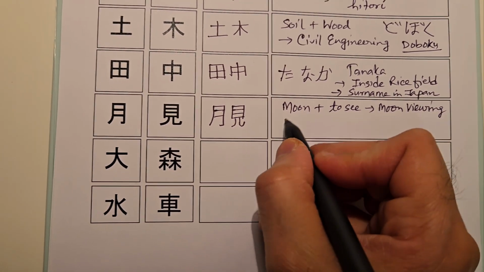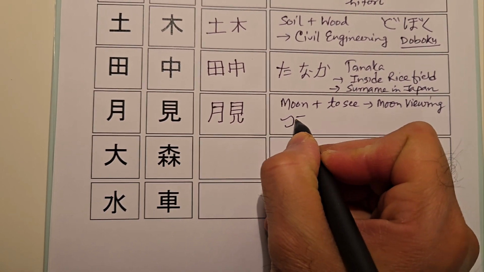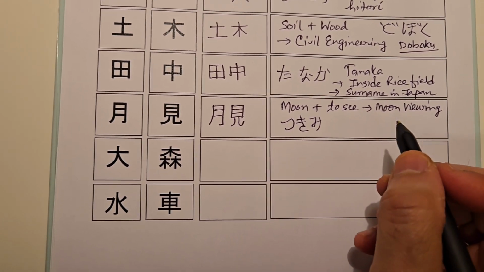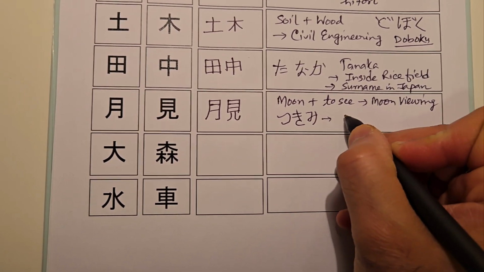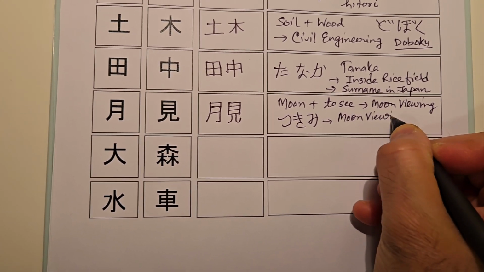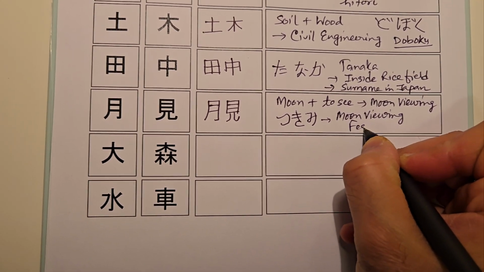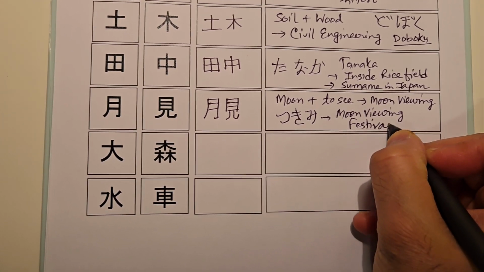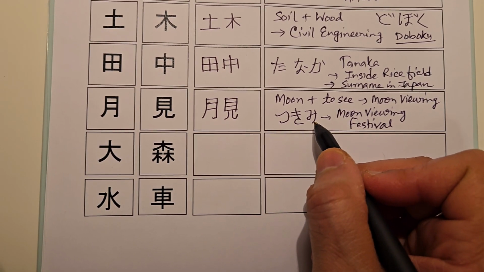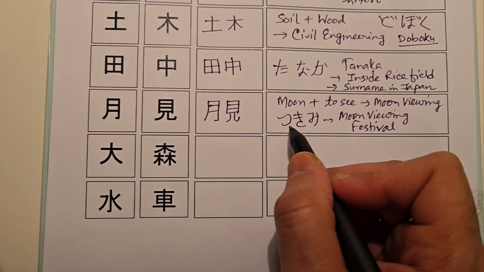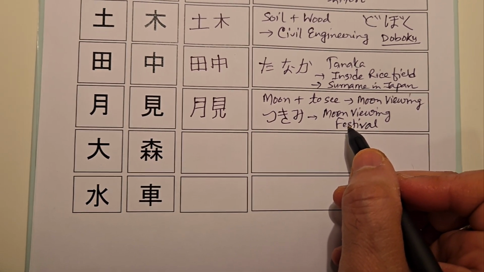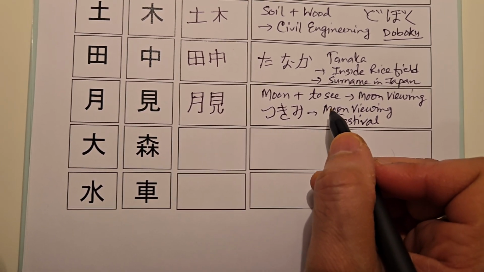So the reading will be Tsukimi. Tsukimi is nothing but the moon viewing festival of Japan. Just like Hanami. Hanami is the flower viewing festival because hana is flower and mi is again to see. So Hanami is the flower viewing festival, and Tsukimi is a moon viewing festival which usually takes place in autumn.